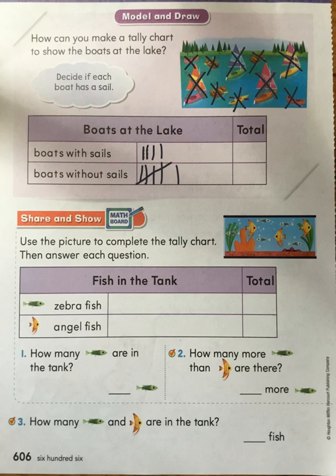So now I have all of my tally marks. I need to count them. So boats with a sail, I see 1, 2, 3, 4 tally marks. So I'm going to write a 4. Now, those without sails, I see a cross here, so that means that's 5, 6. So I'm going to write a 6. Now again, remember, when we have a tally mark that we see a cross on like this, 1, 2, 3, 4, 5, our 5th tally mark is our crossing tally mark.